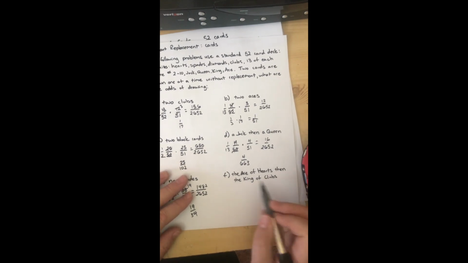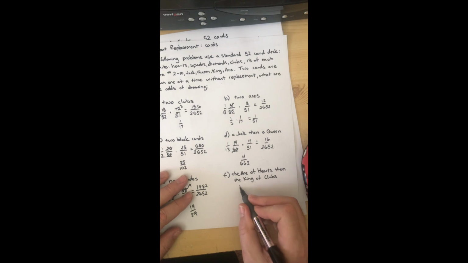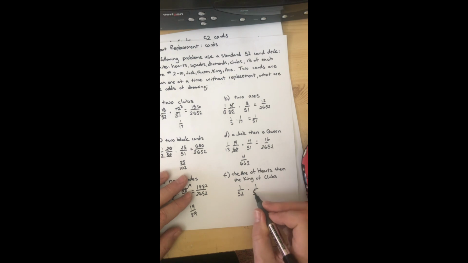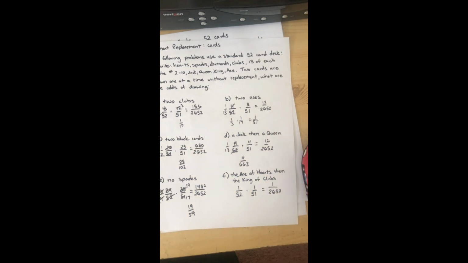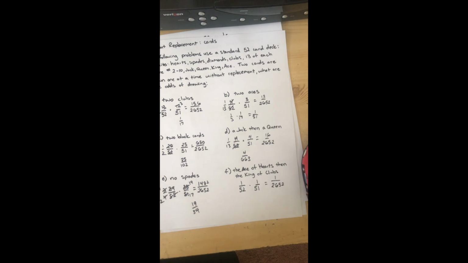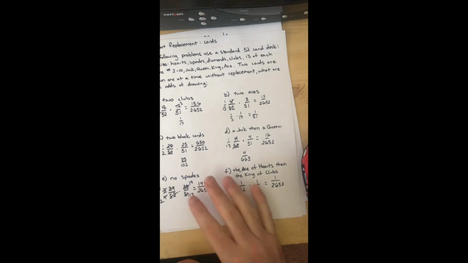So the ace of hearts and then the king of clubs. Well, there's only 1 ace of hearts out of the 52. Only 1 king of clubs out of the remaining 51 cards in the second pick. I already know this is 2,652 for my total, and 1 times 1 is 1. If you got 1 out of 2,652, you were correct.